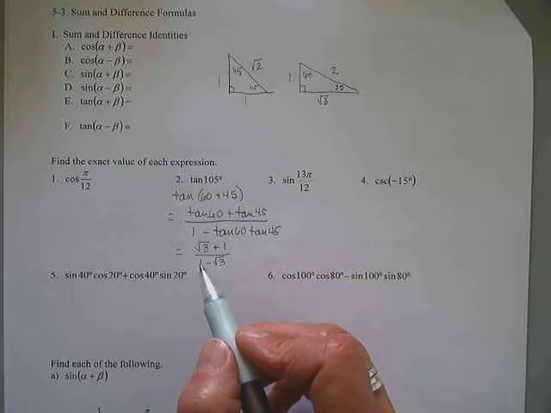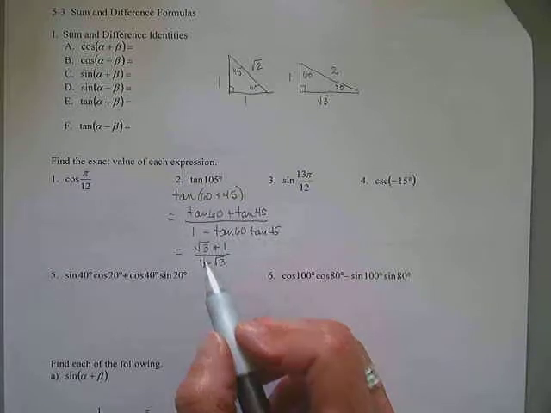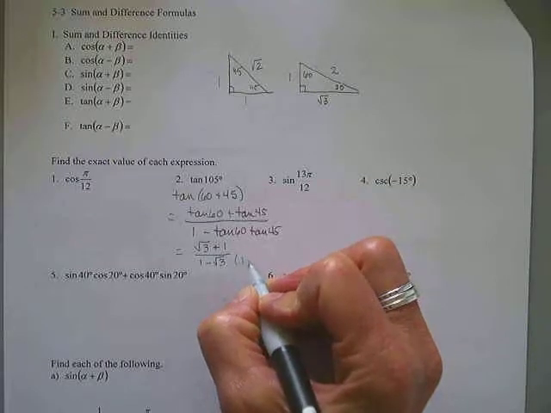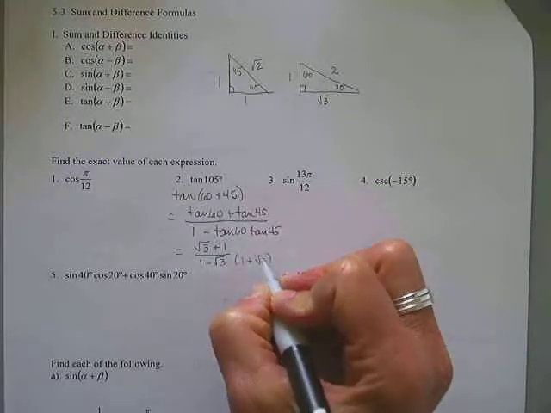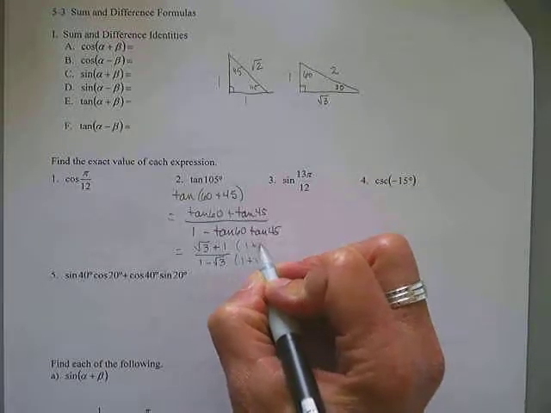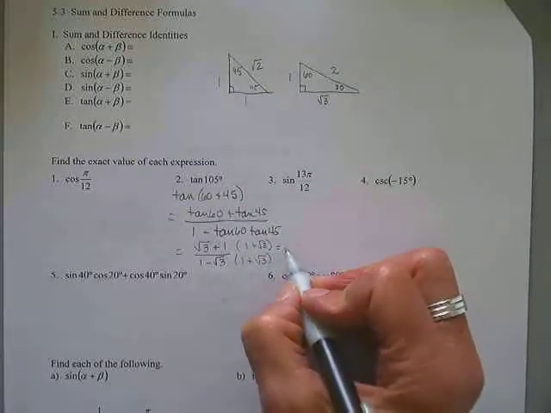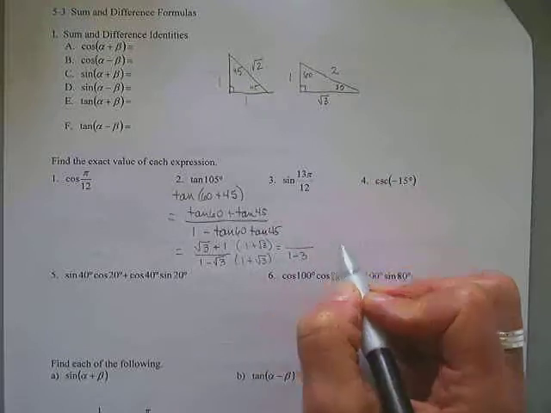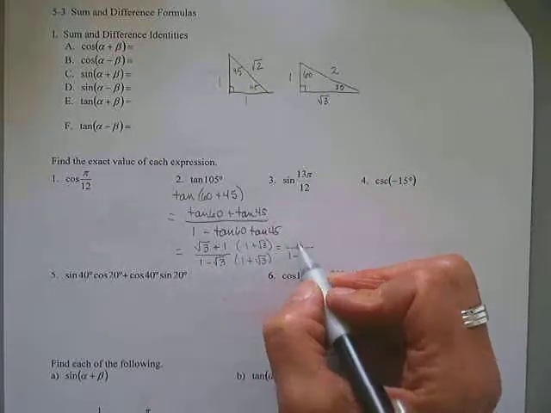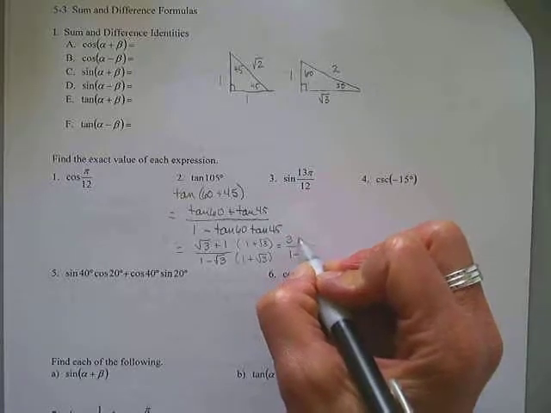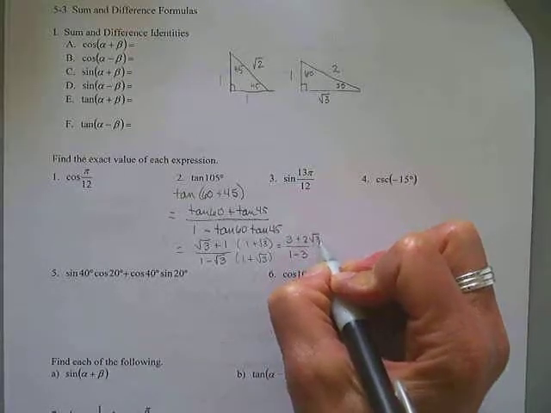If you really wanted to simplify this and get the square root out of the denominator, does anybody have any ideas how we would get rid of that square root in the denominator? Times by square root 3. Not just a square root 3, because if I times it by the square root 3, then I would have to also times the 1 by it. Oh, yeah, that's true. Not quite 1 minus the square root of 3. 1 plus, yep, that is correct, the conjugate. You would have to say 1 plus the square root of 3.